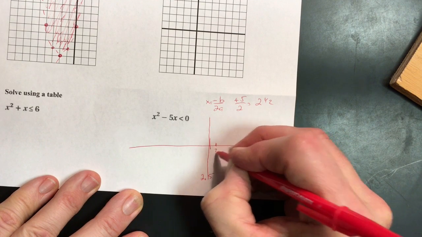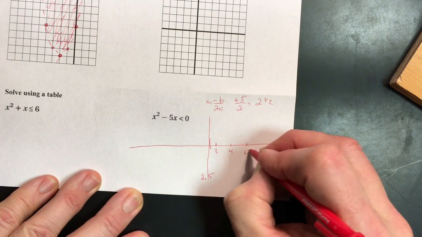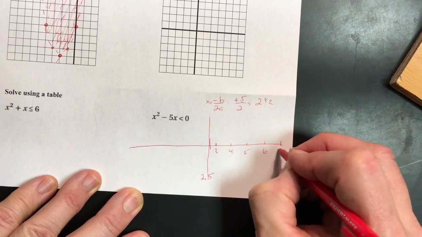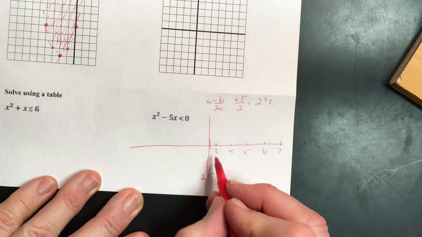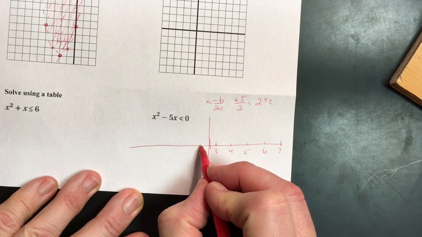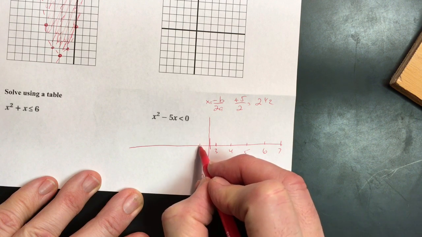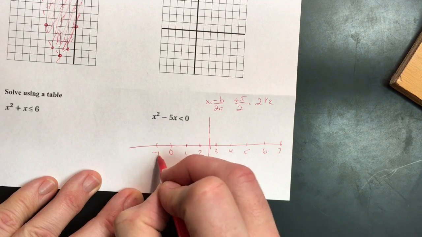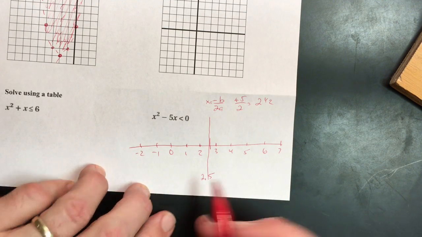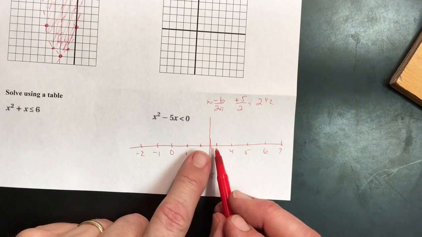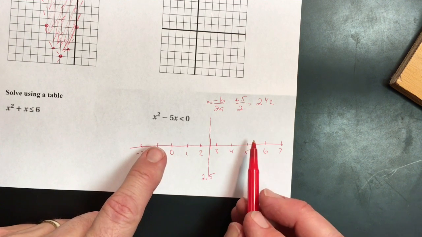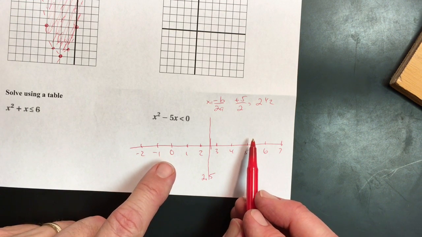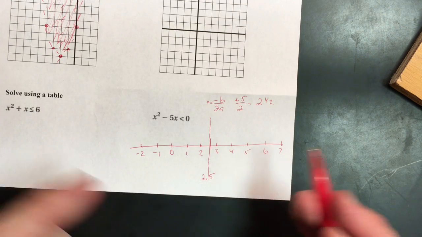Here I have 3, and then I have 4, 5, 6, 7, and so forth. Now, I can go to the other side equally, and these will mirror. So this is 3, this will be 2, this will be 1, this will be 0, negative 1, and negative 2. And now what we do is we know this is the middle, and we go out until we find where the parabola actually touches the x-axis, and we hope that it does.